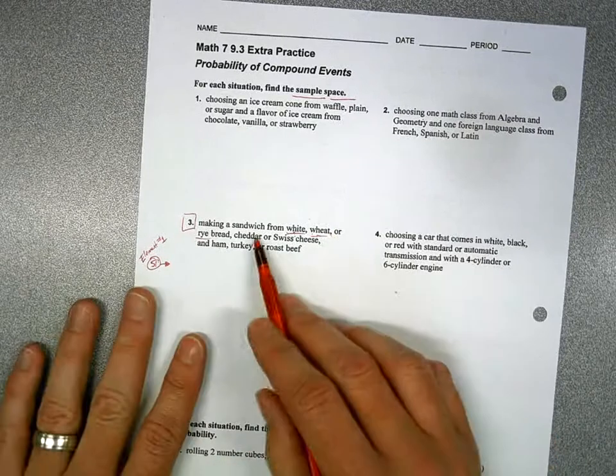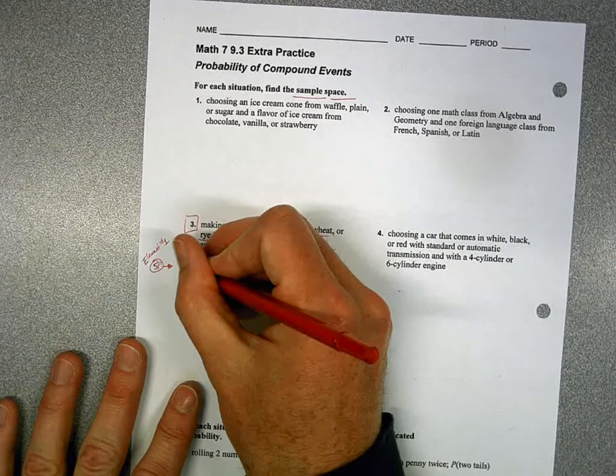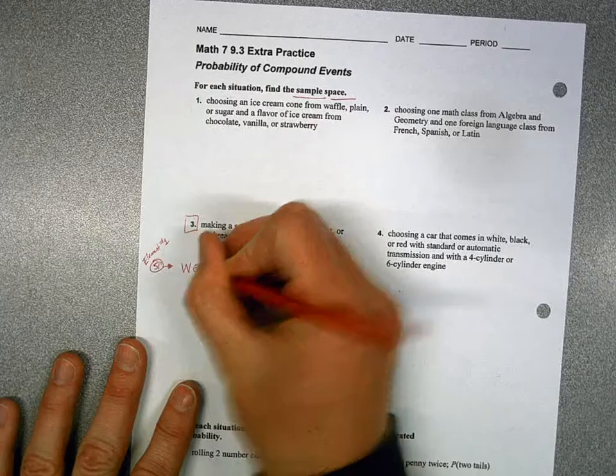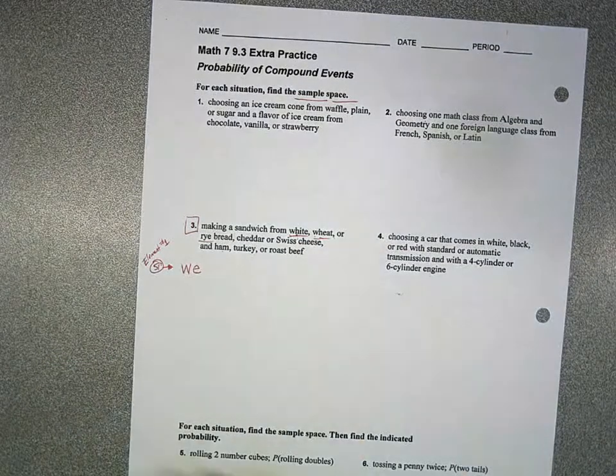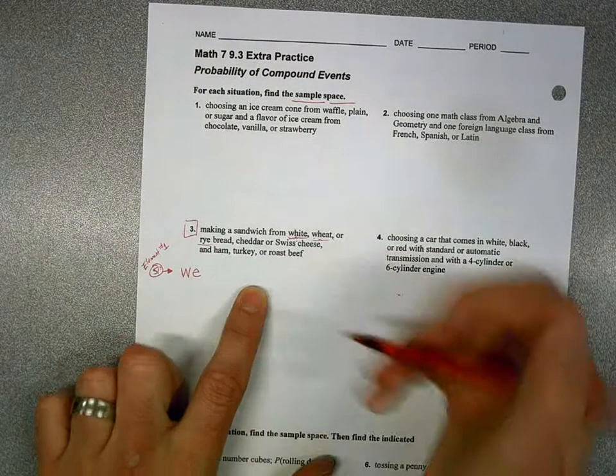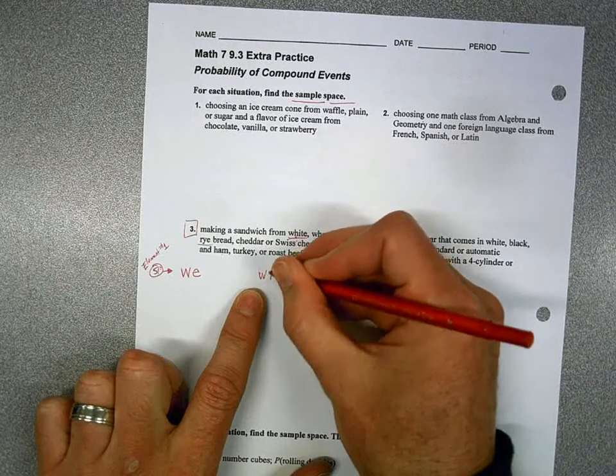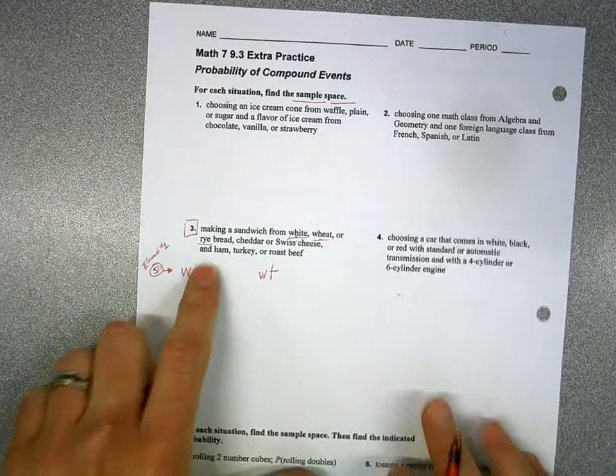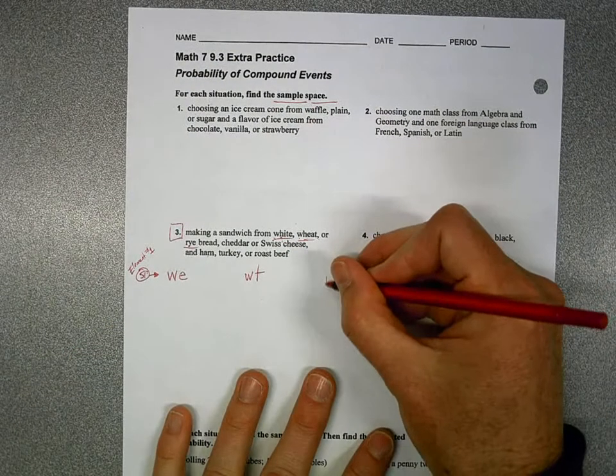So here's what we're going to do. White, I'm going to list as WE. Wheat, I'm going to make a big space here, WT. And rye is nice and easy. It's by itself, it's R.